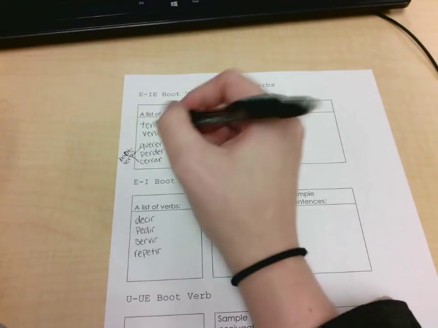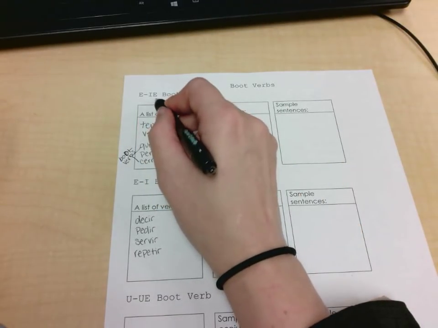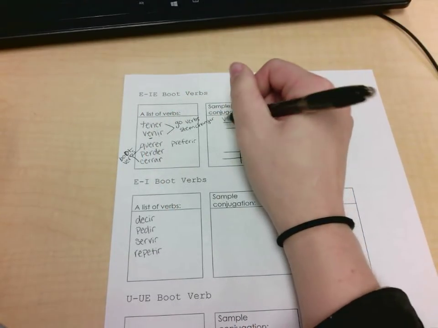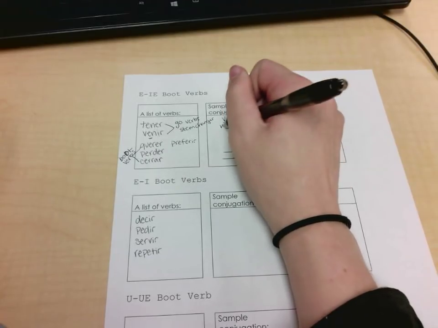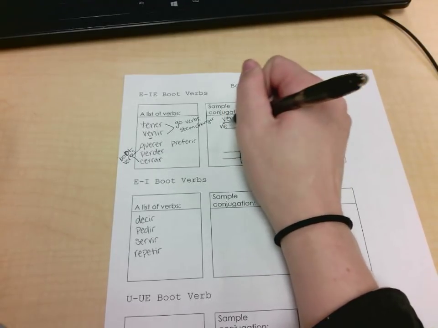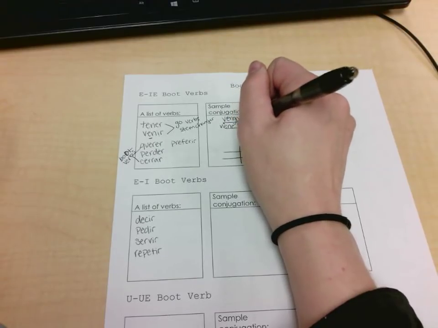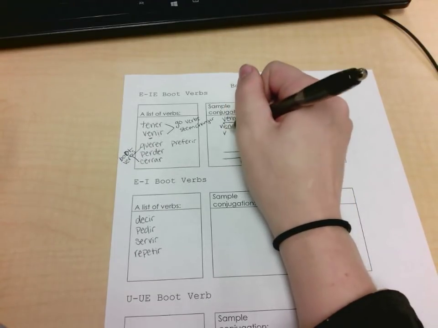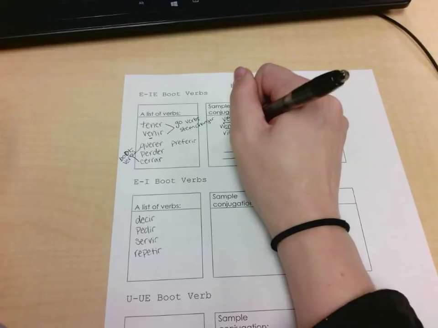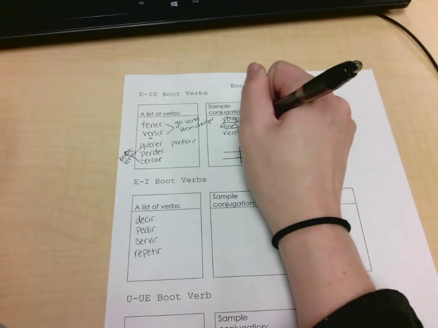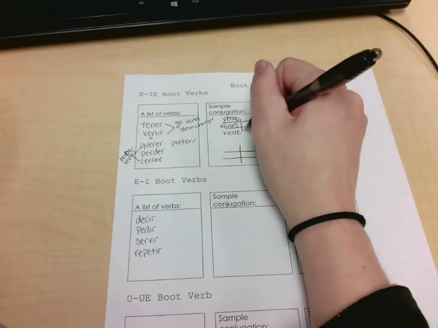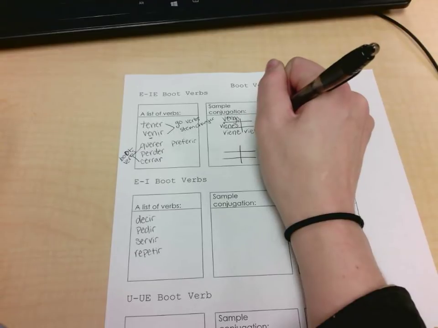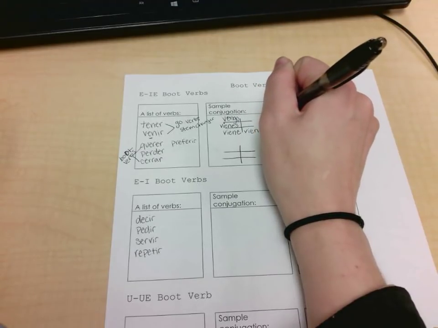But then we're going to look at our E to IE, so I know I'm going to be changing the E in venir. Alright, I'm going to be changing that E to an IE, so I'm going to write V, IE, N, E, S to go along with our ending, vienes. Then I'm going to stem change it again, V, I, E, N, add my ending, viene. I'm going to come over here to the ellos form, V, I, E, N, then I'm going to add my ending, E-N.